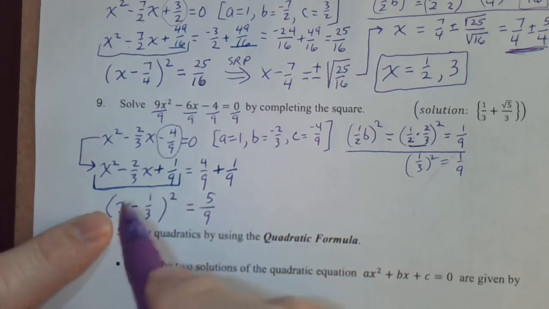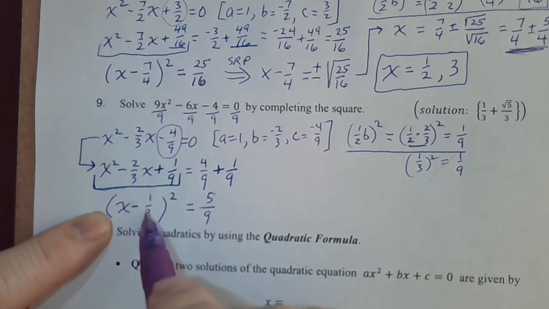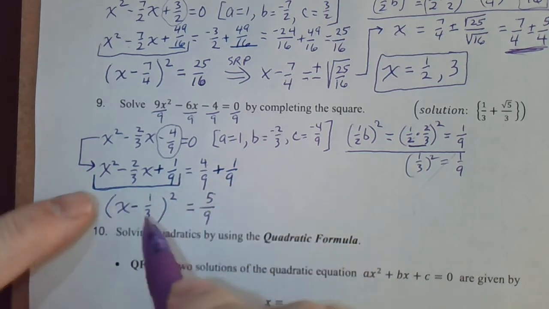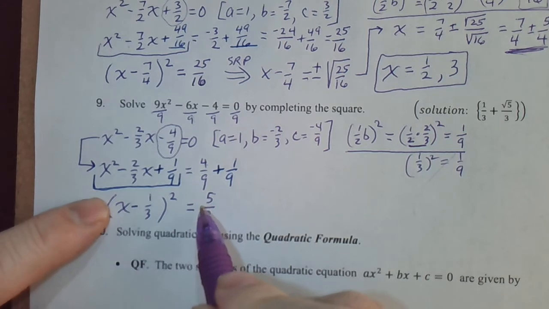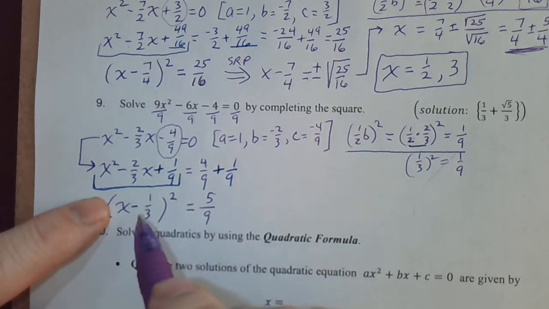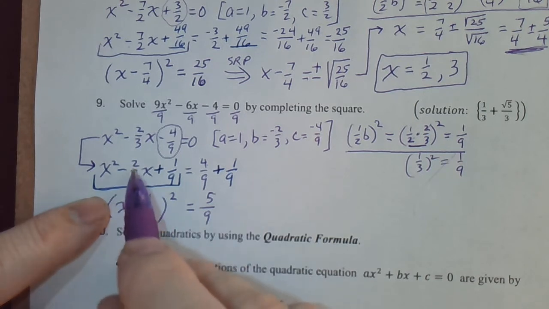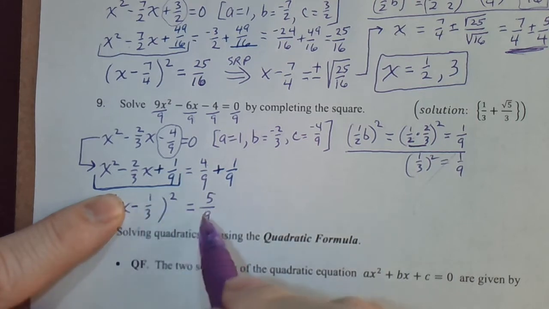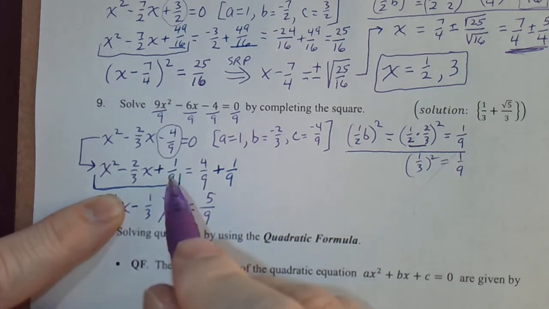Let's talk through that. Well, we certainly get, if we had x minus 1/3, x minus 1/3, we'd get x squared for the first. For the inner and outer, we would get negative 1/3 x twice. So negative 1/3 x and another negative 1/3 x gives us negative 2/3 x. And then you multiply the last times the last, negative 1/3 times negative 1/3 gives us positive 1/9.